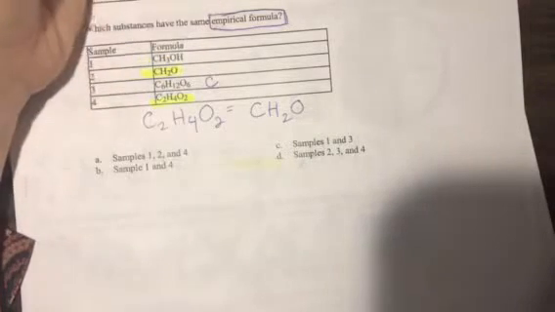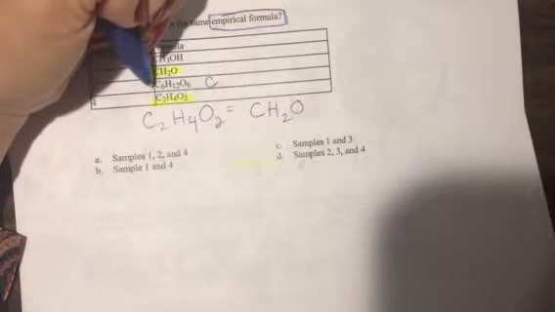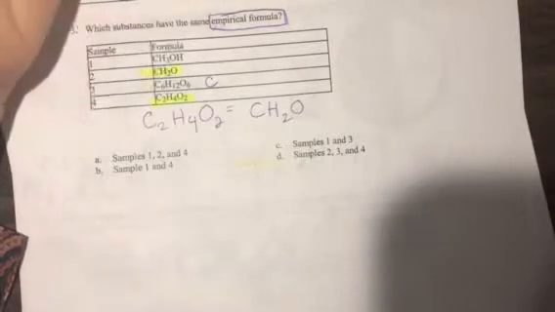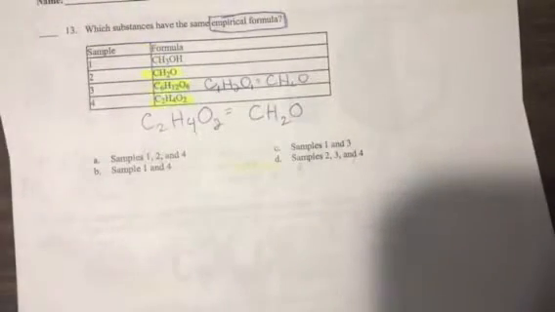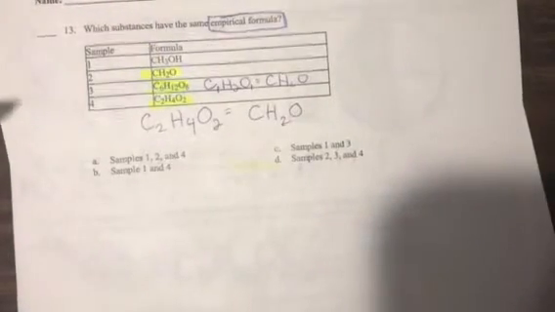Three can go into all of them. Or 6 can go in all of them. So 1, 2, 1, which is CH2O. So those 3 are the same. I can't do anything with that 3 on sample number 1. So 2, 3, and 4.